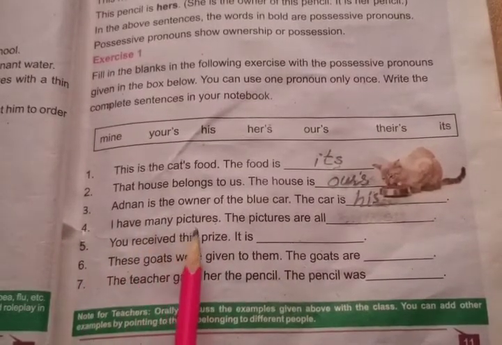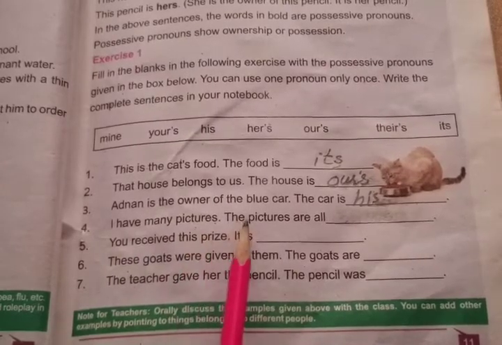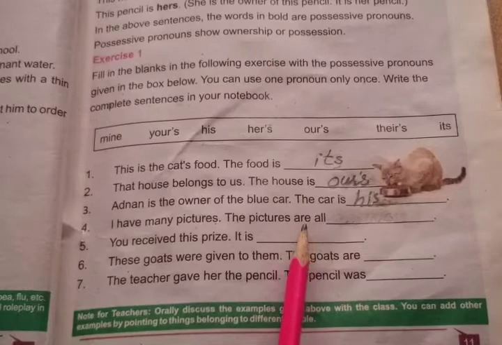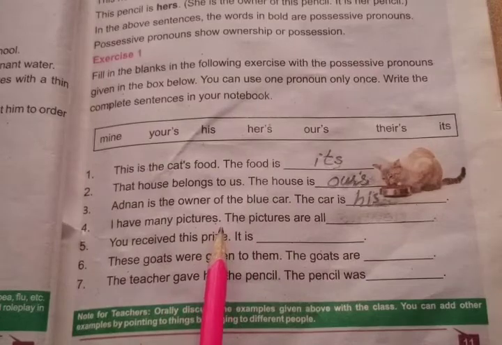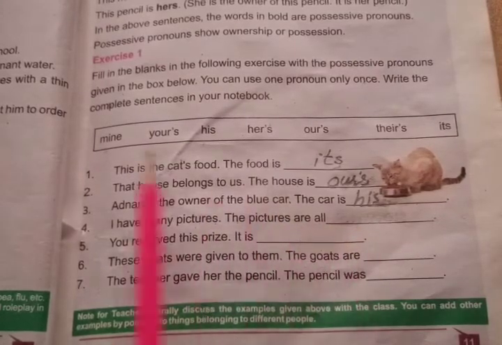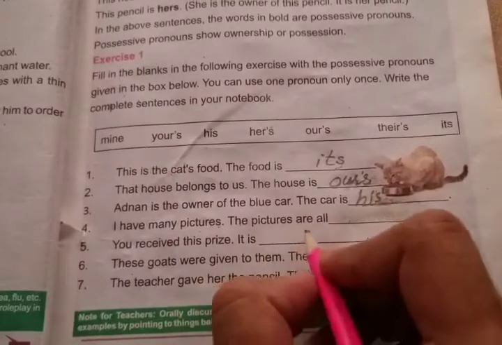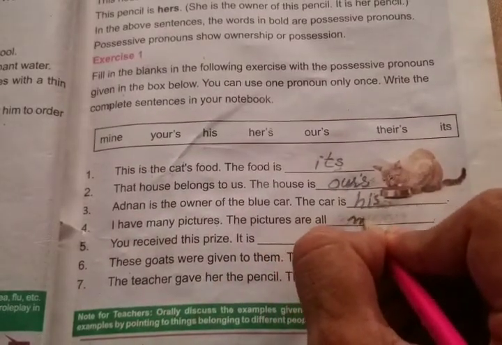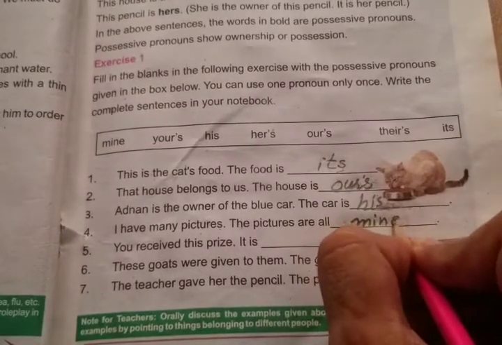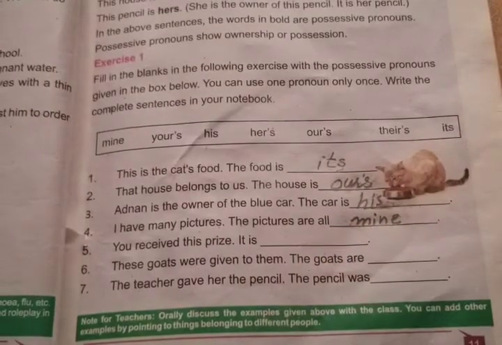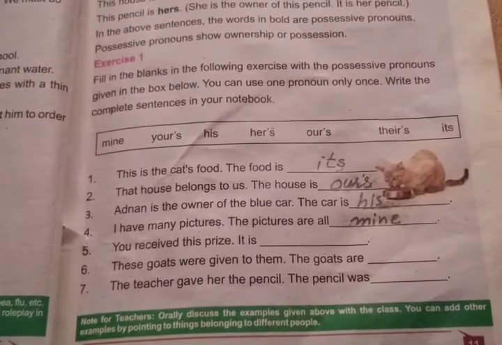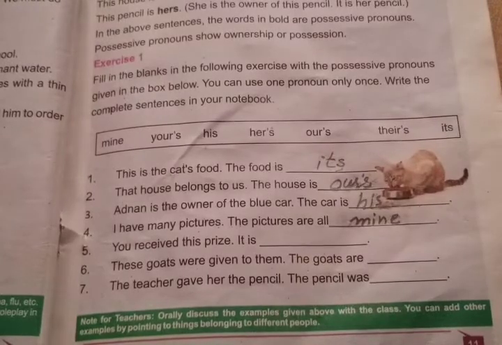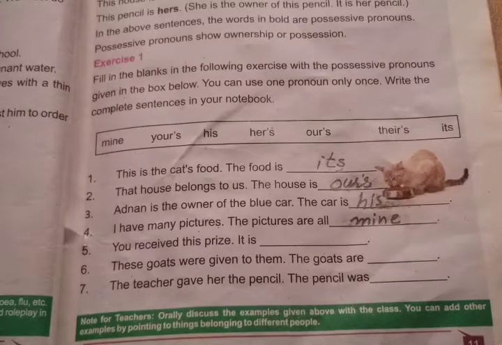I have many pictures. The pictures are all hers. No. मेरे पास बहुत सारी pictures हैं. सारी की सारी pictures किसकी हैं? Mine. Very good. The pictures are all mine. All right. So I have done 4 for you, and you have to do the remaining 3 yourself. Now turn the page for the next exercise.